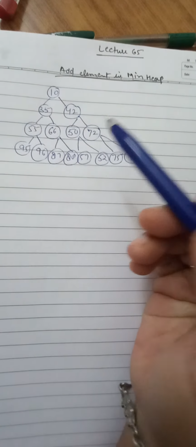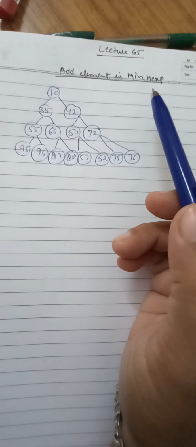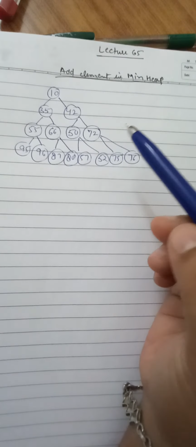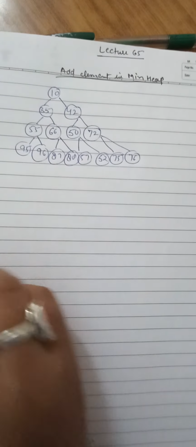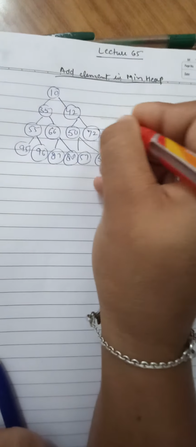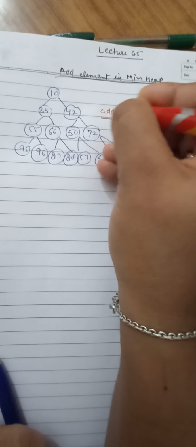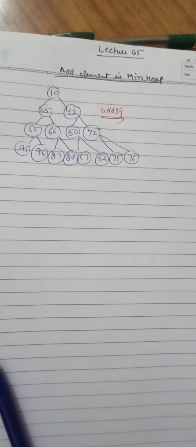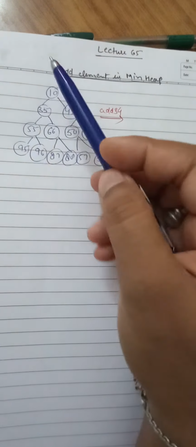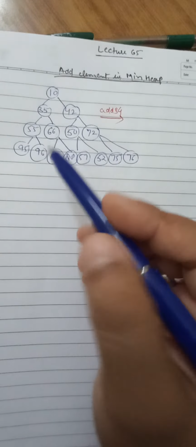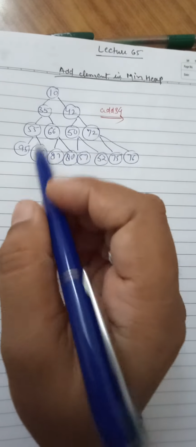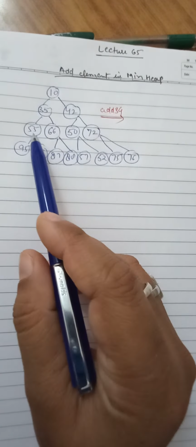Today we are going to add an element in a Min-Heap. Suppose this Min-Heap is given and we want to add 34. Then how do we add 34?